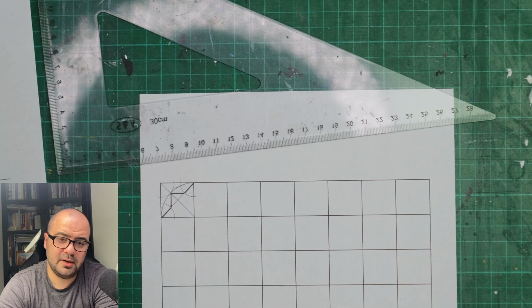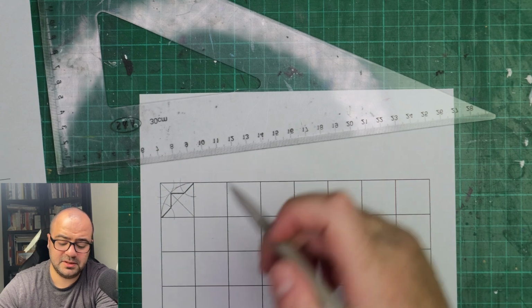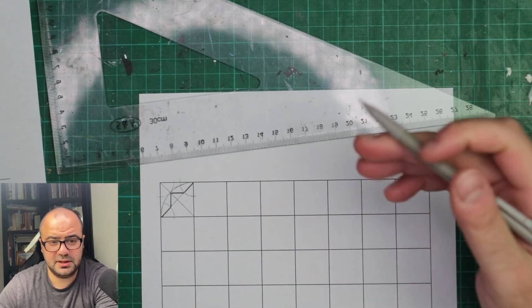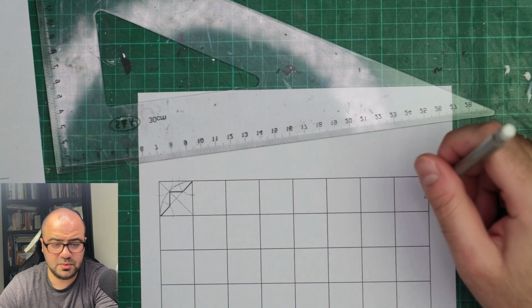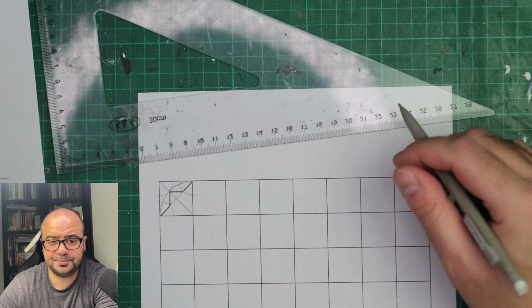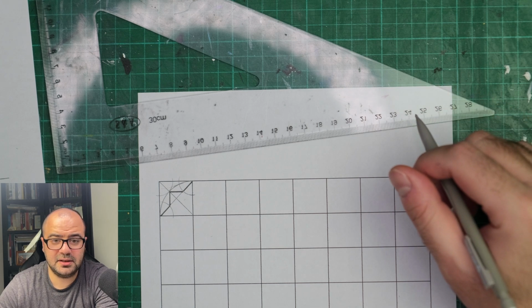Until the next video, where I'm going to show you how you could repeat this base unit using a tracing paper to actually fill the surface with the pattern. And yeah, have a nice day. Thank you so much.